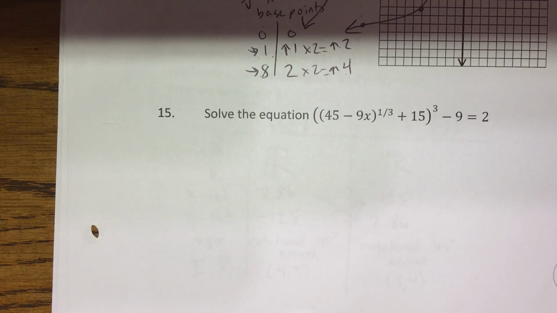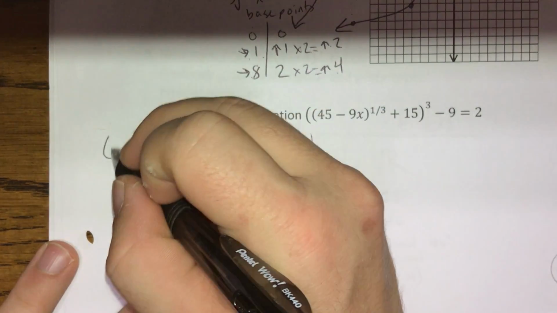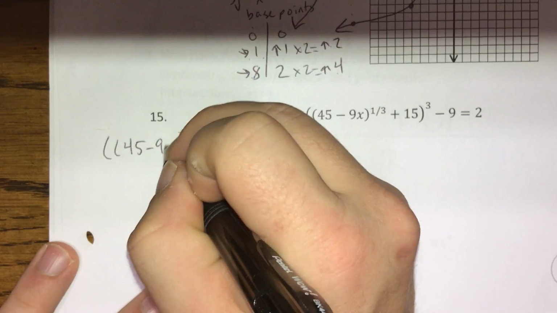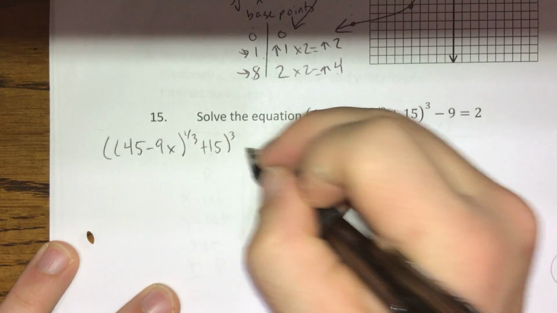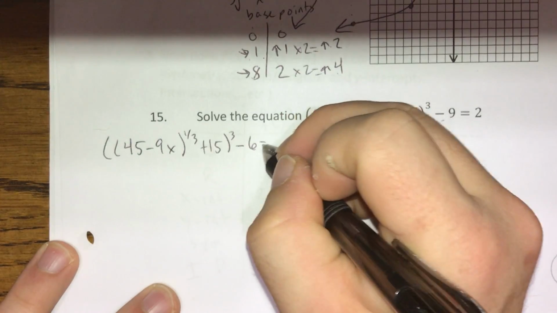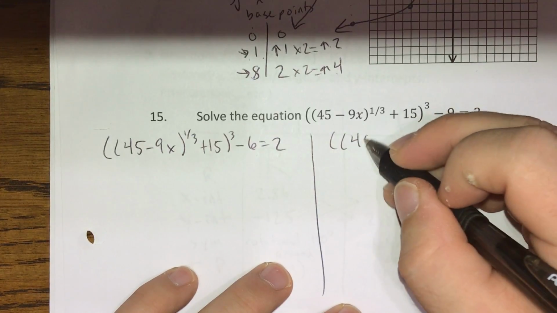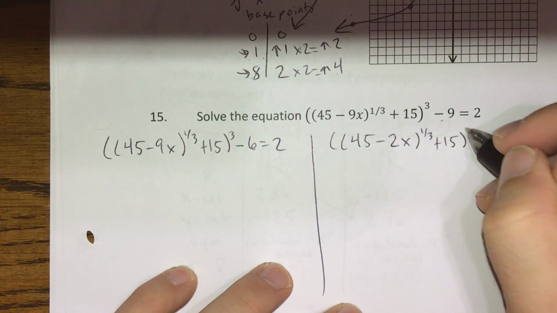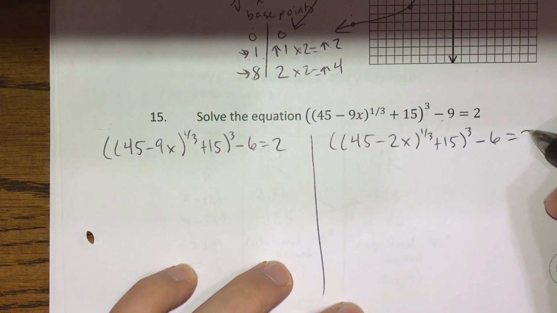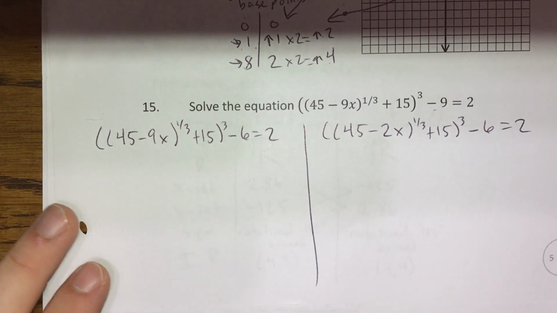I'm actually going to do a couple of different 15s because I know I did a different equation for some different classes. So first period, I know we only made one change on first periods. We changed this -9 to -6. For the rest of my classes, I made another change to make it a little bit easier, and we did -2x. And then the -6 equals 2. And so you can go ahead and go to the part of the video that applies to your class.